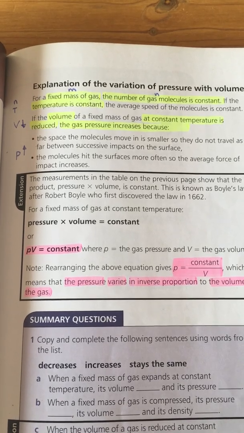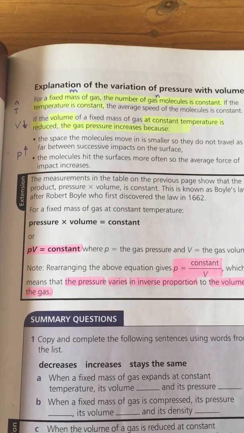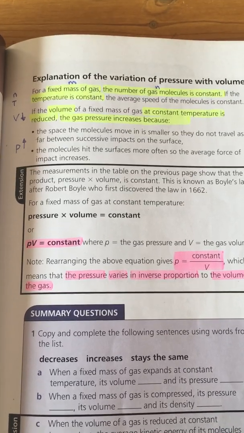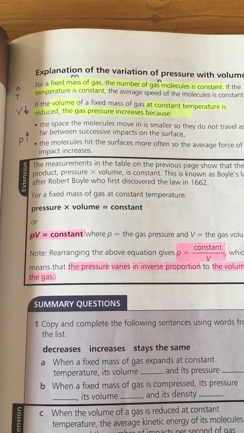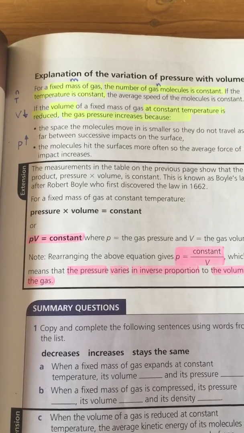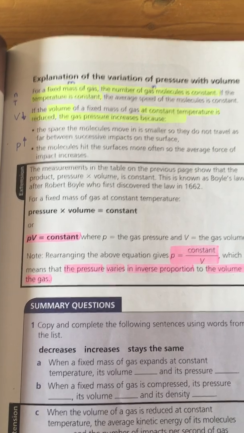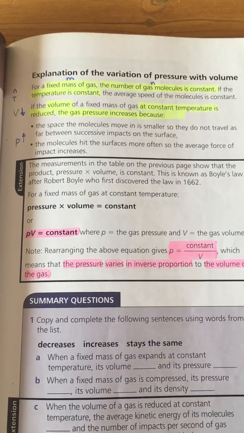It's logical. If we have one molecule that has a certain mass, if we've got two molecules that has a certain mass, that doesn't change. Doesn't matter what the temperature or the volume or the pressure is. So that is fixed.